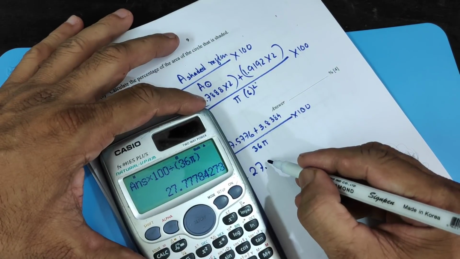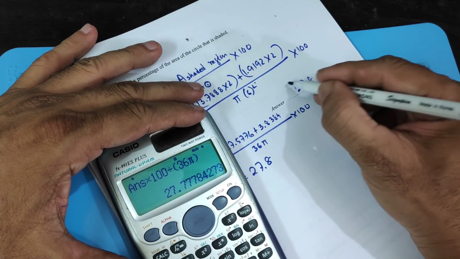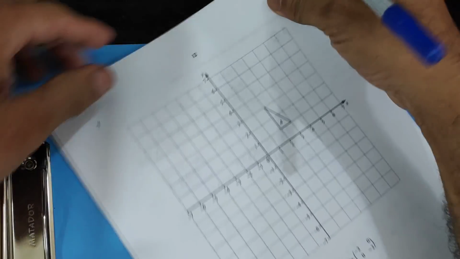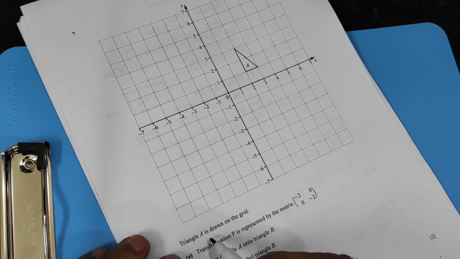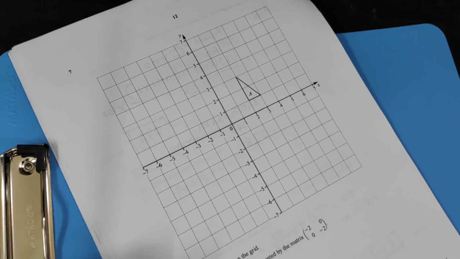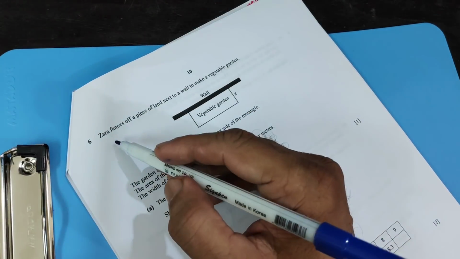There are so many values, I'm going to do it in 3 significant figures. So 27.8%. Okay, that's what it is. Now let's do question number 7. Question number 7, there is a triangle A given. Triangle A is drawn on the grid. Okay, and sorry, looks like I missed 6. Okay, this one is 6.